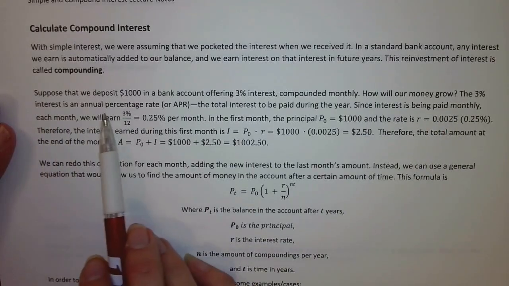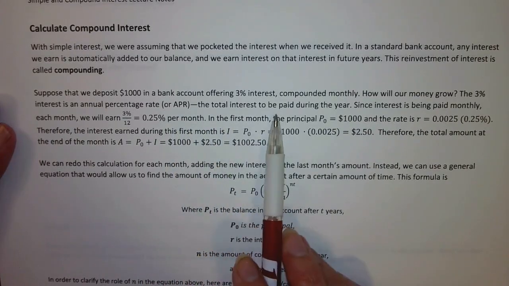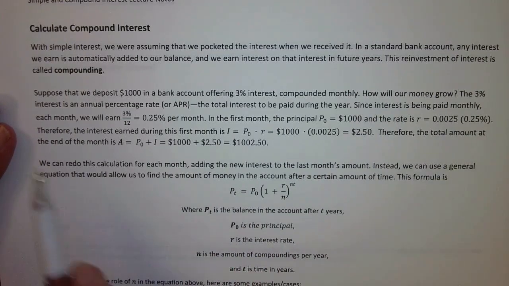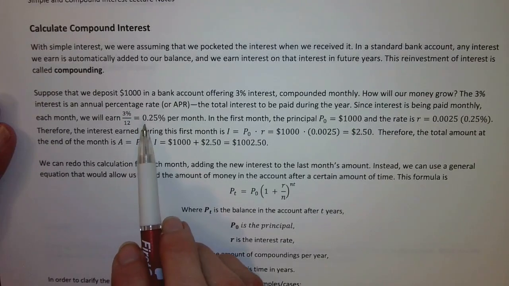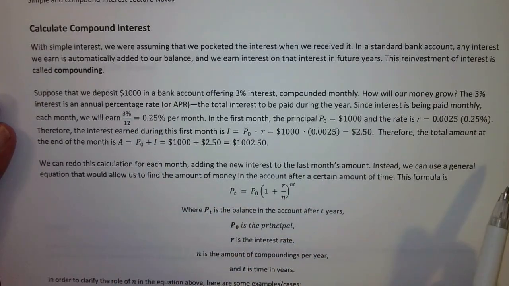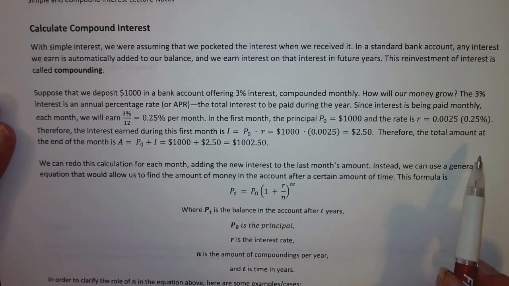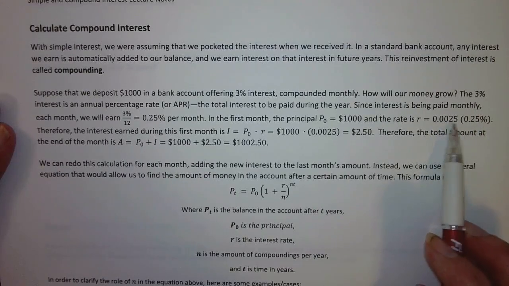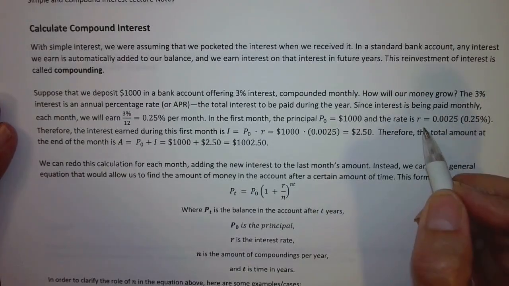The 3% interest is the annual percentage rate, or APR, the total interest to be paid during the year. Since the interest is being paid monthly, each month we will earn 3% divided by 12, or 0.25% per month. In the first month, the principal, P0, is $1,000, and the rate is 0.0025, or 0.25%.